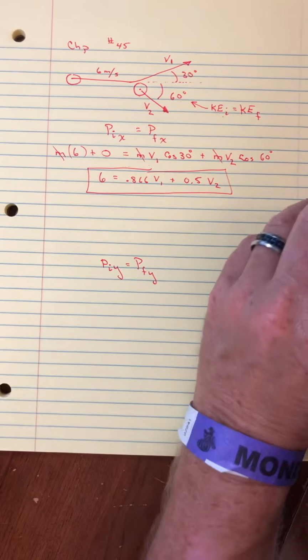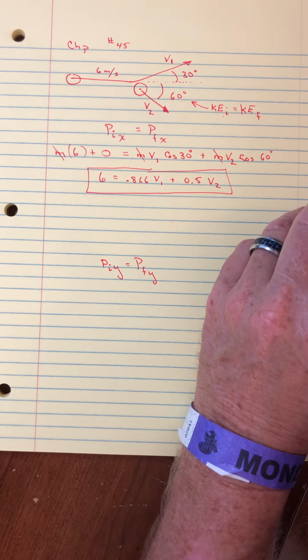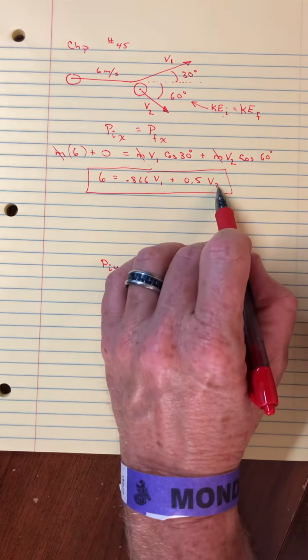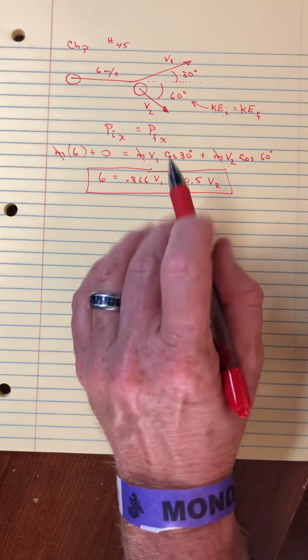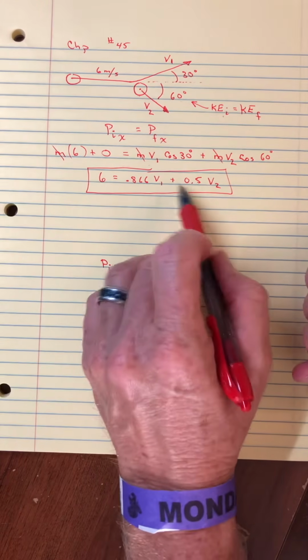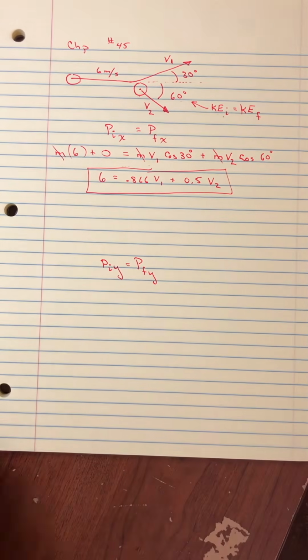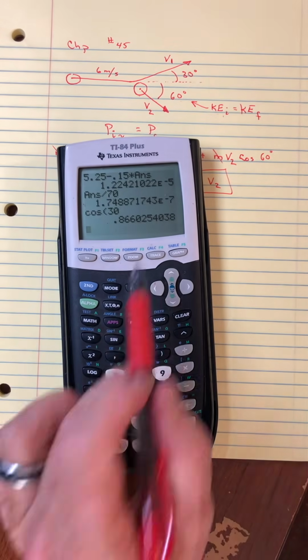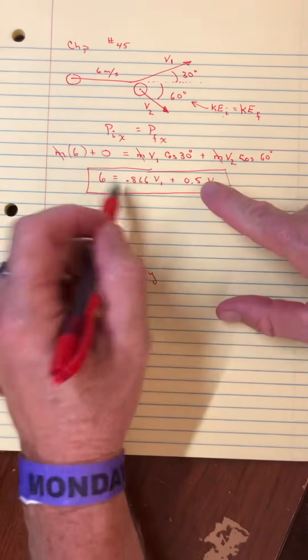I'll just read the question. What does it say here? A, if the incoming puck has a speed of 60 and scatters at 30 degrees, what is the velocity of the struck puck? Oh, so I guess we're really only looking for number 2. But we got to somehow have an equation that has a second piece to it, because I've got 2 unknowns here. And I just wanted to confirm, cosine 30 is root 3 over 2. Okay, good. And cosine of 60 is 1/2. Okay, so that's what I said they were.